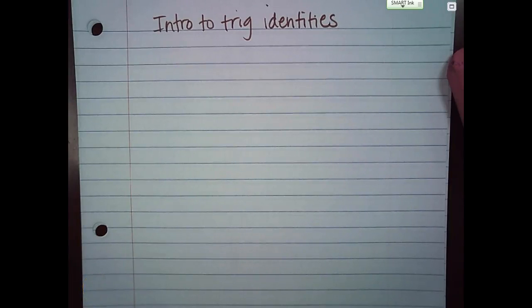Intro to trig identities. Like I said, we're going to just practice with adding, subtracting, multiplying, and dividing fractions.